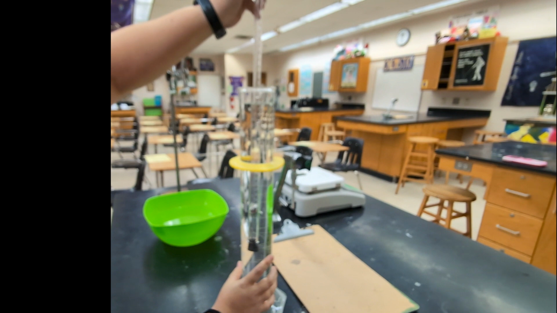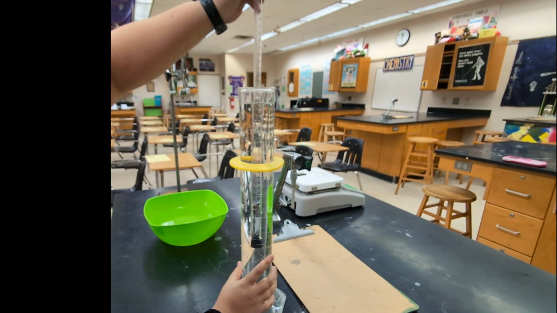And I'm measuring a volume of, looks like 31.9 milliliters, maybe 31.95 milliliters when those water levels are equal.